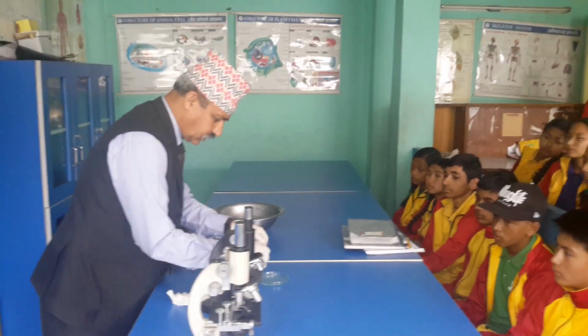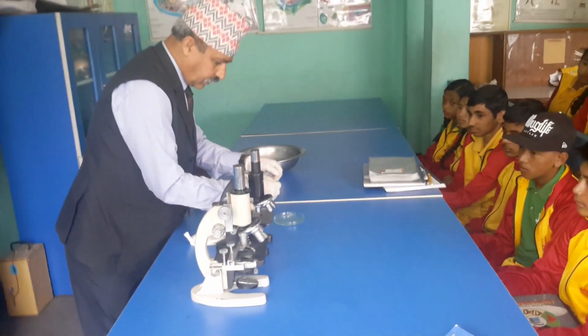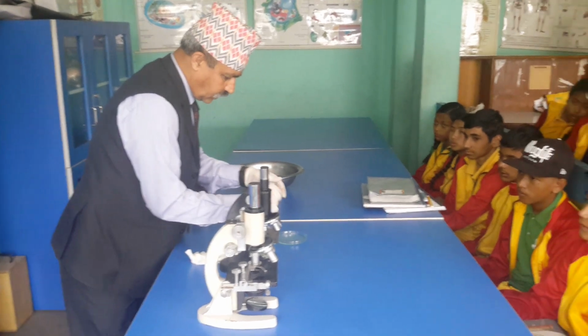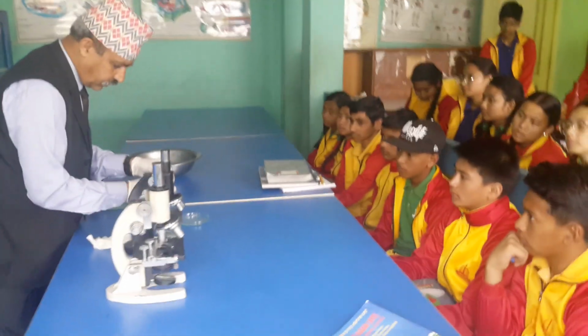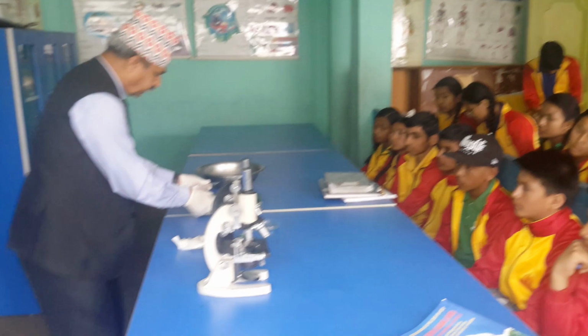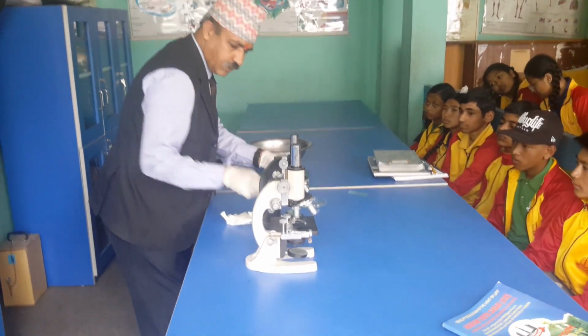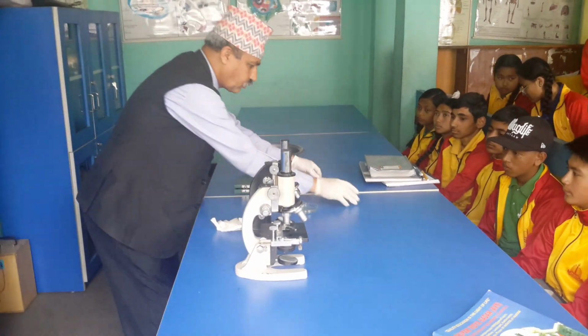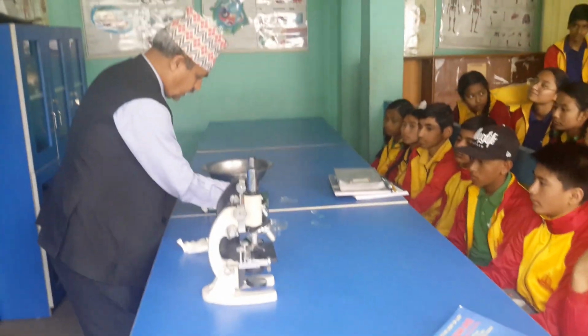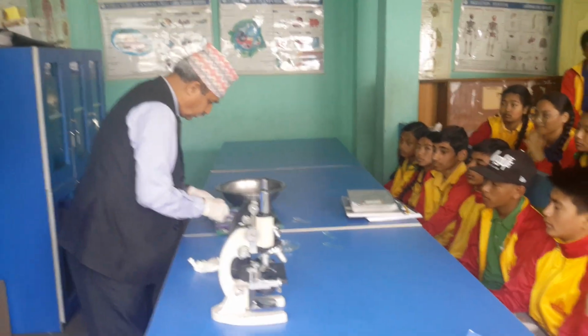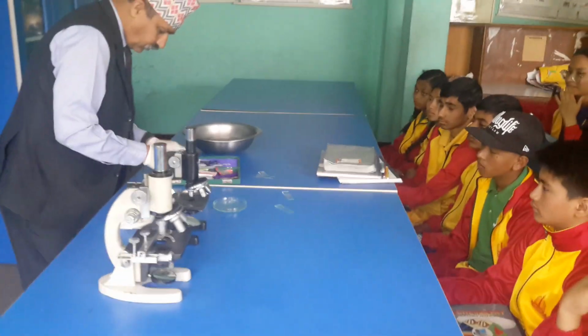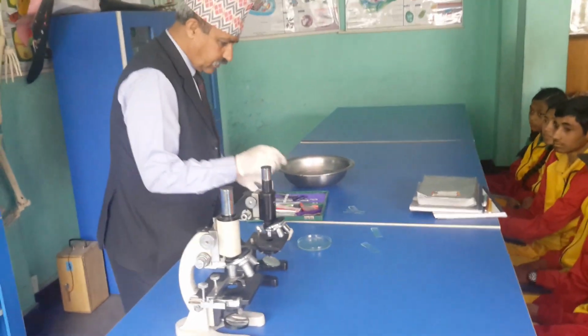And they might have watched this onion cell. Yes, today class 8 will come for observing onion cell. I have already managed this one. If so, let's remove this, right? There are dry ones, and we can use forceps here. What to use? Forceps are here.